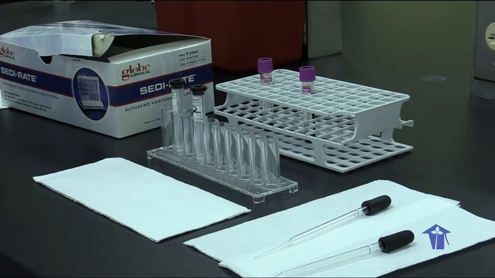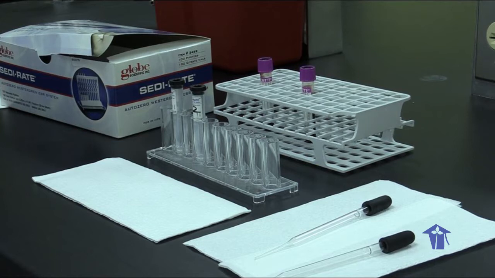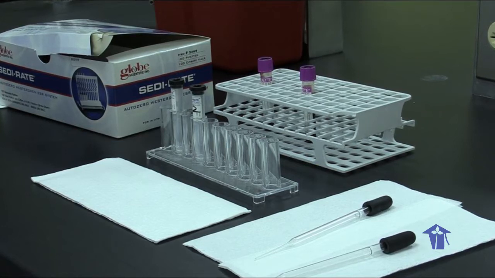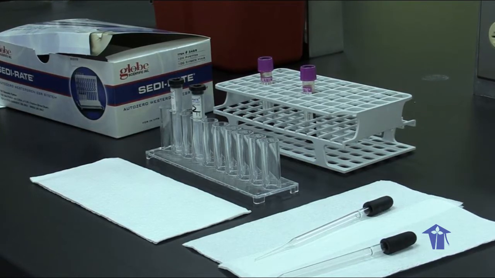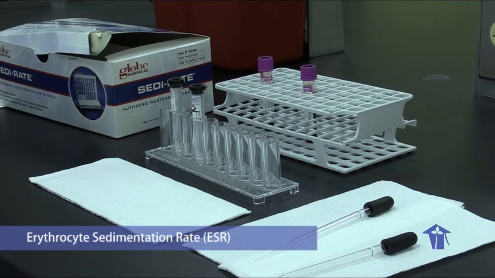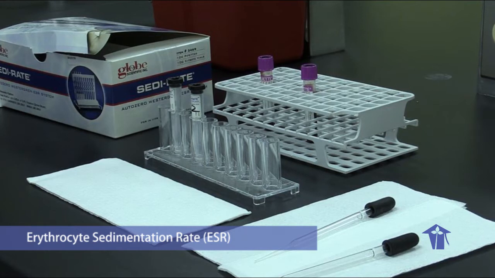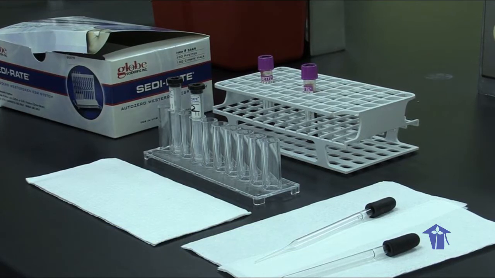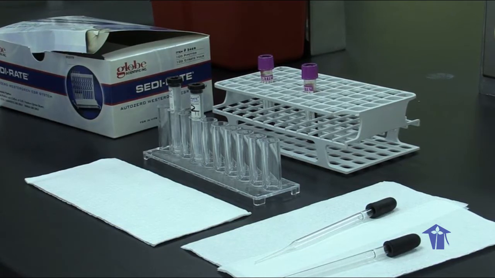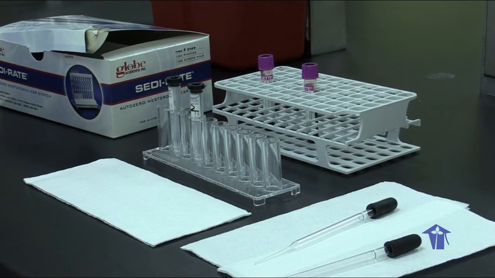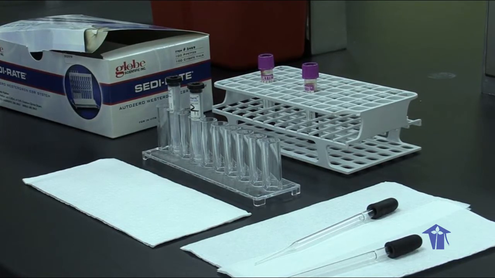Now we're going to deal with laboratory practical number 7. And the objective is to measure the erythrocyte sedimentation rate, or the ESR. And just a little preview of it. It's a non-specific test that measures the degree of inflammation in the patient.